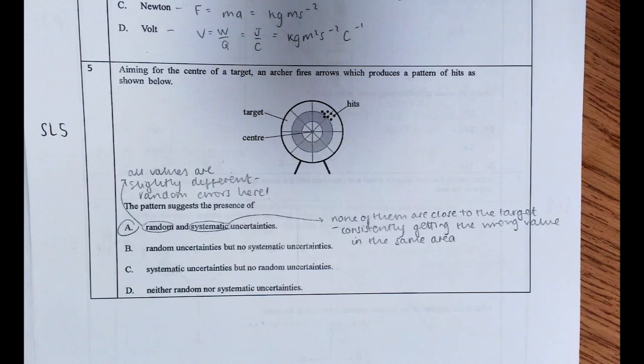And so obviously when we have a centre of a target that we're aiming for, if all of them are consistently to the top right, we're consistently making that error. So we can see a systematic uncertainty there.